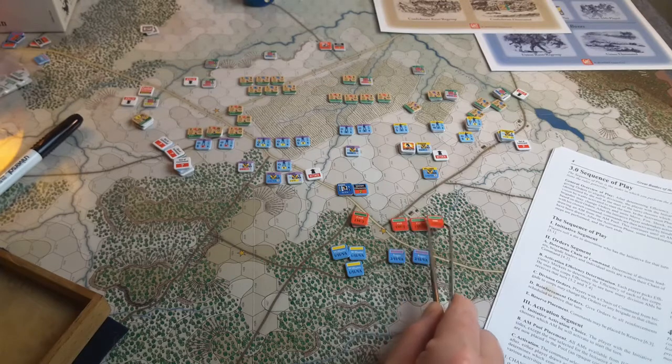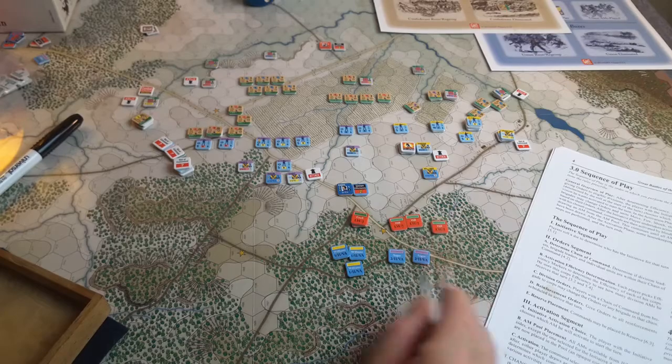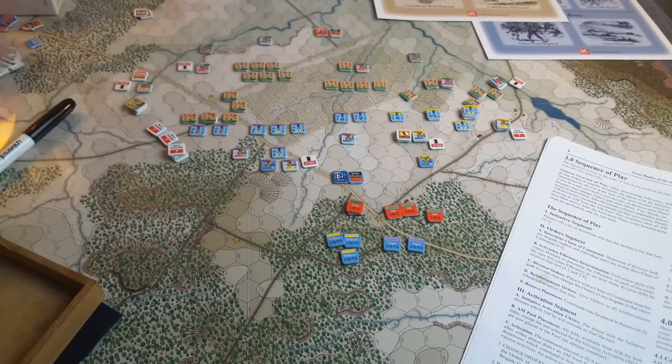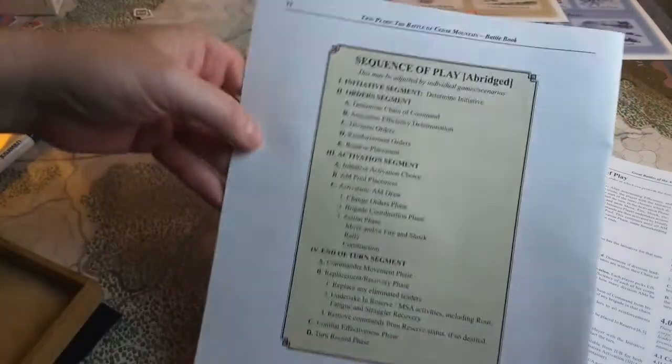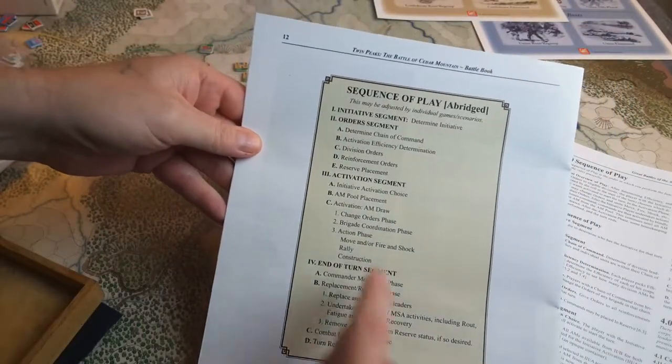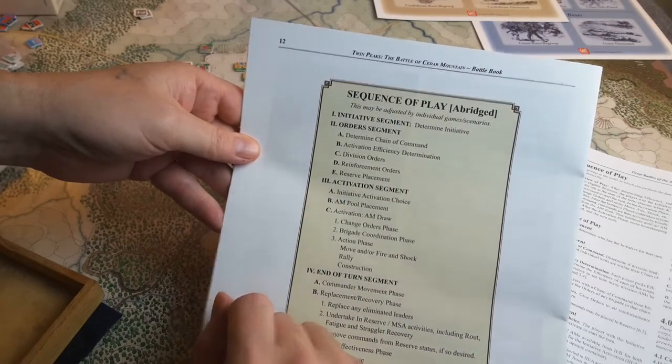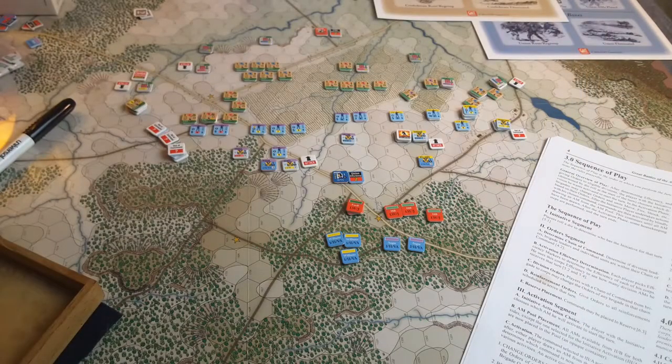I pick one of these markers, and that marker, that division, will not be put in the pool, and instead will be activated in the upcoming activation segment, basically part A of the activation segment. Again, just to point this out to you, which would be right here. And yeah, that's how it works.